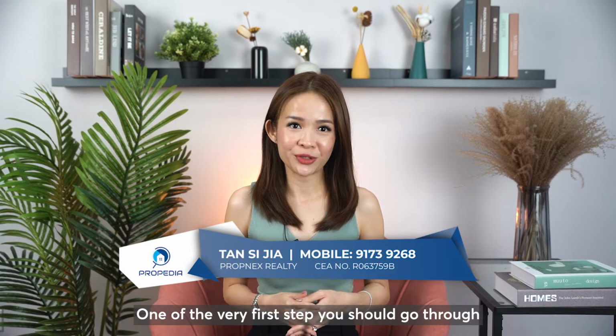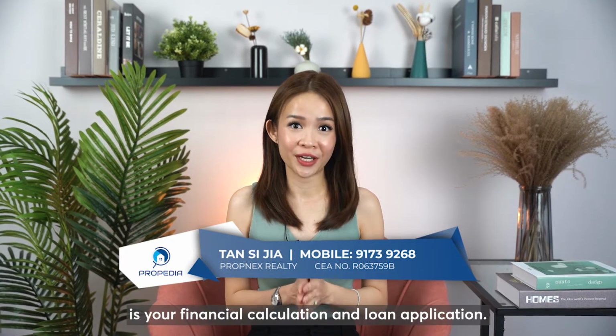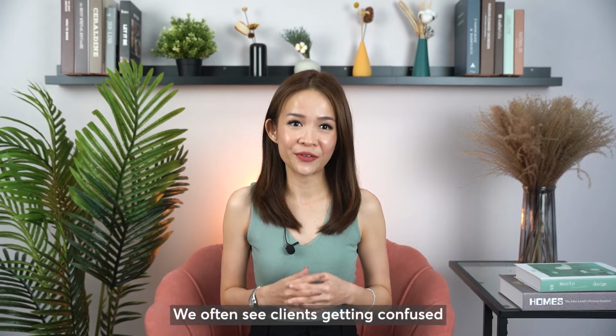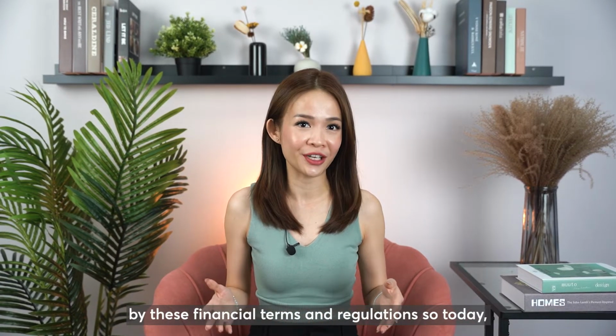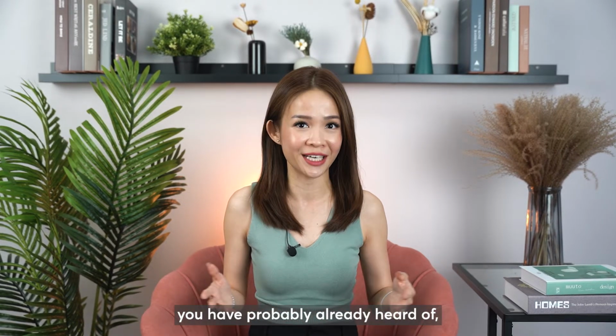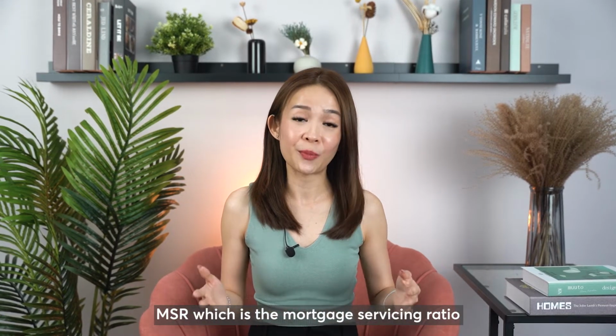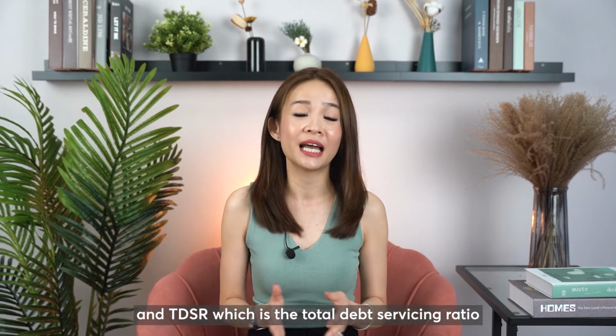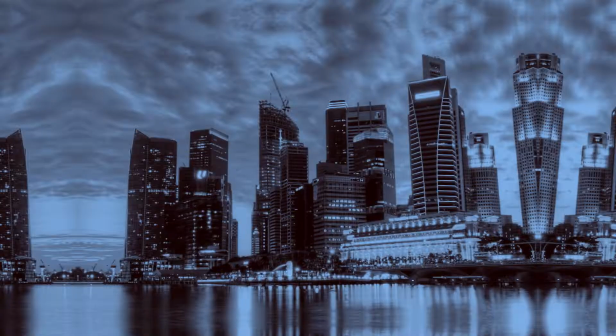One of the very first steps you should go through before buying a property is your financial calculation and loan application. We often see clients getting confused by these financial terms and regulations, so today we'll be going through two financial terms which you have probably already heard of. MSR, which is the mortgage servicing ratio, and TDSR, which is total debt servicing ratio, and how they will affect your property purchase.